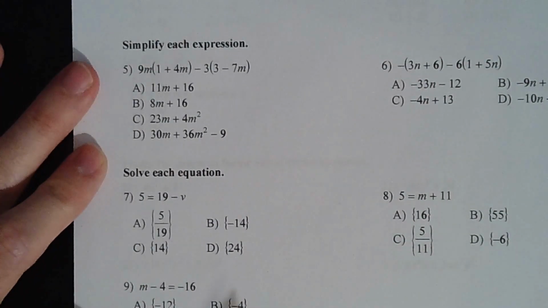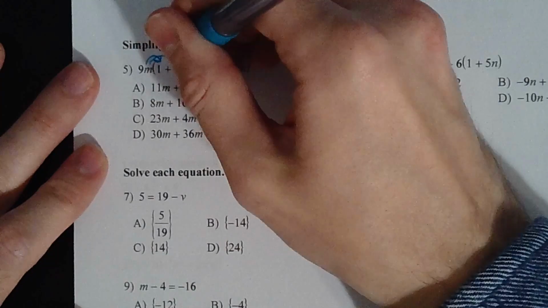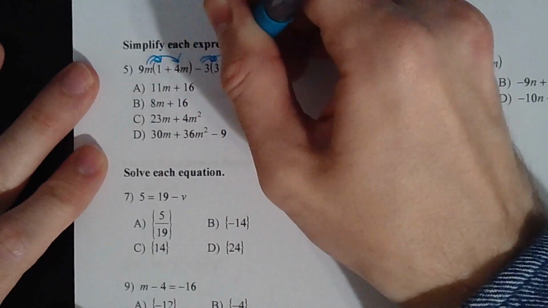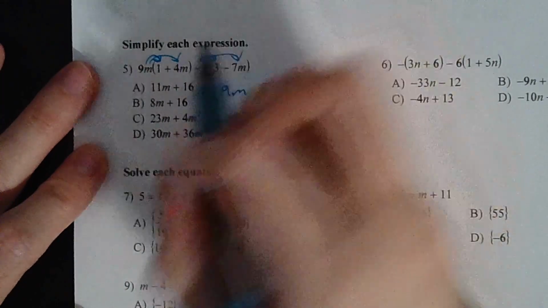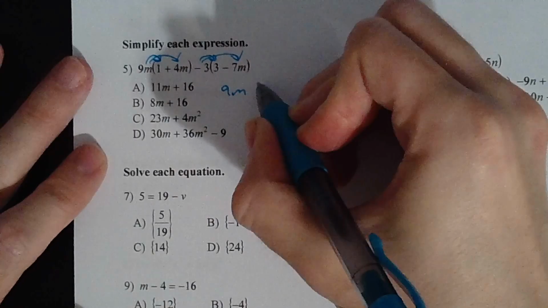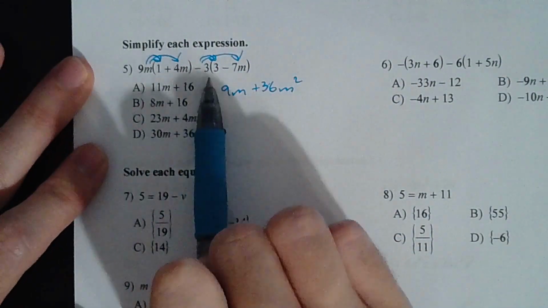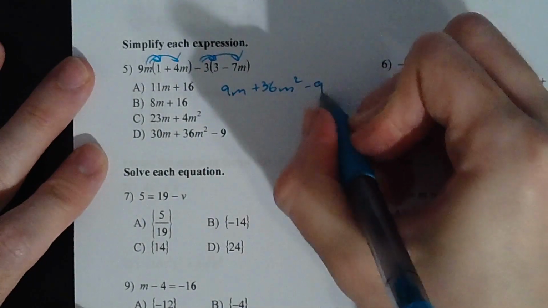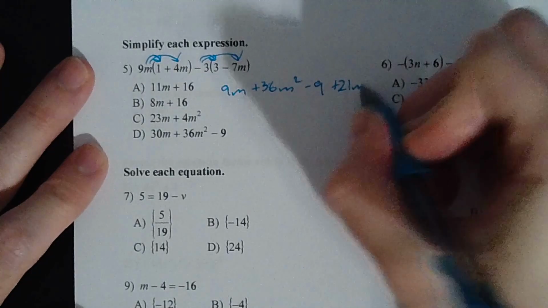Let's continue on. Number 5. So number 5, distributive property. So that distributive property there, you got to do 9m, that's 9m times 1. 9m times 4m there, that's going to be plus 36m squared. Negative 3 times 3, that's negative 9. And negative 3 times negative 7, that's plus 21m.